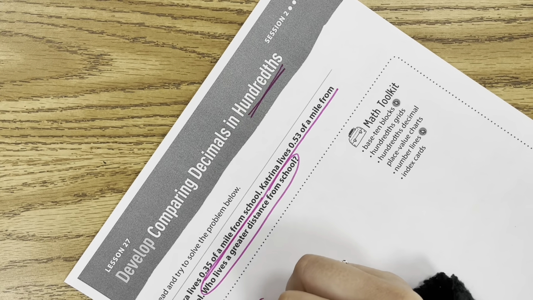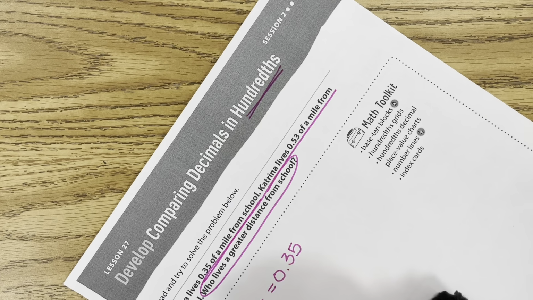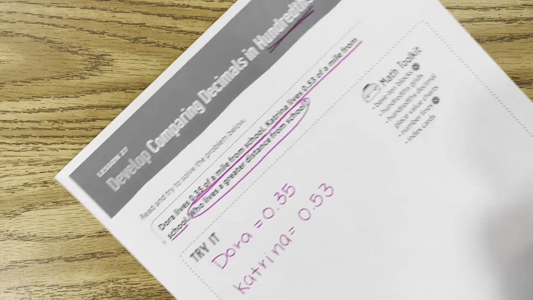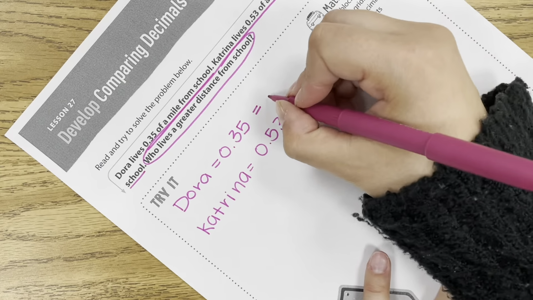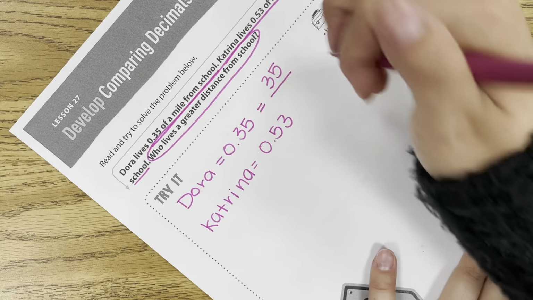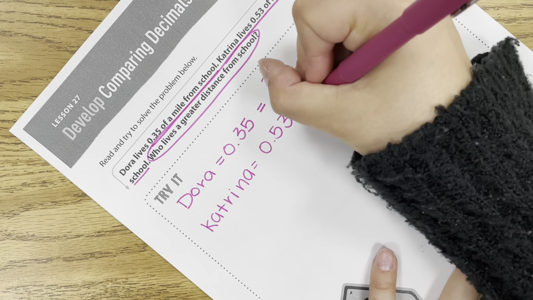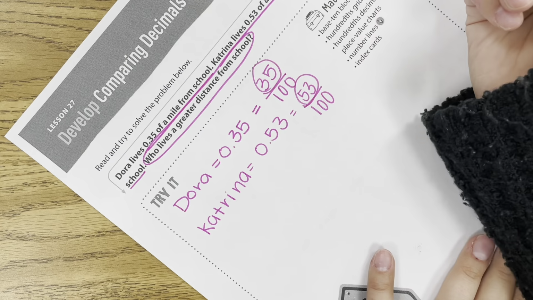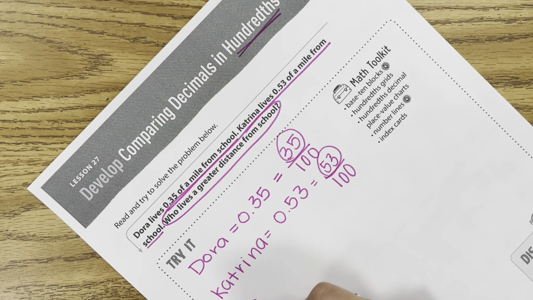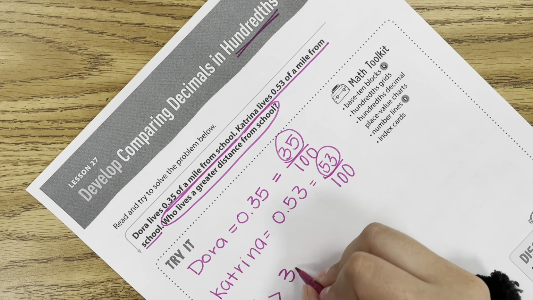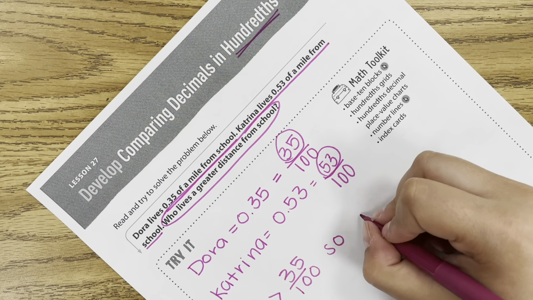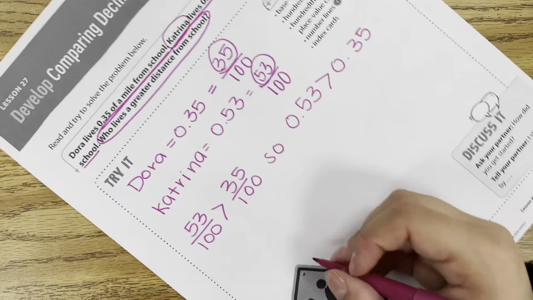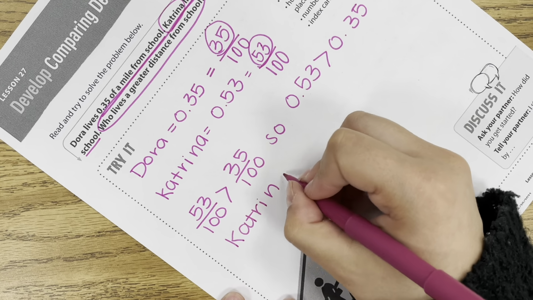So Dora is 0 and 35 hundredths away. Katrina is 0 and 53 hundredths miles away. So now we can do the same idea we did with converting into fractions if you like that better. So 35 would be our numerator, our denominator would be 100 because we're in the hundredths place. And then same thing here, numerator is our number, denominator is 100. So then it gets just comparing numerators because the denominators are the same. 53 is greater than 35. So that means that 0 and 53 hundredths is greater than 0 and 35 hundredths, which means it's Katrina who lives a greater distance from school.